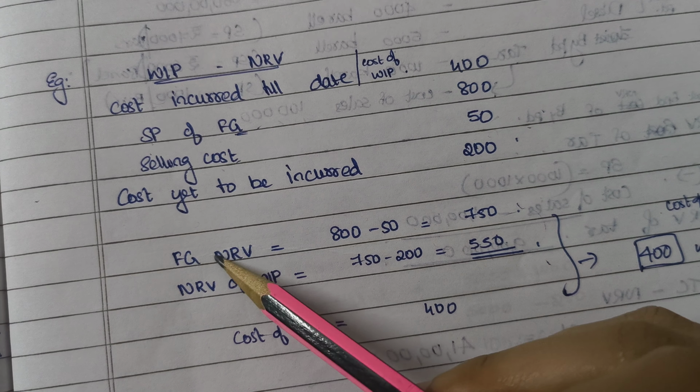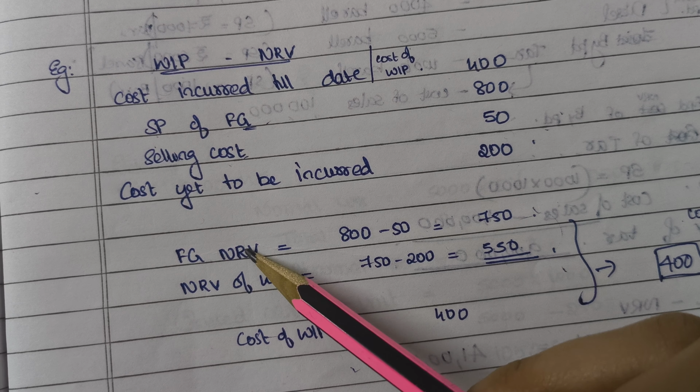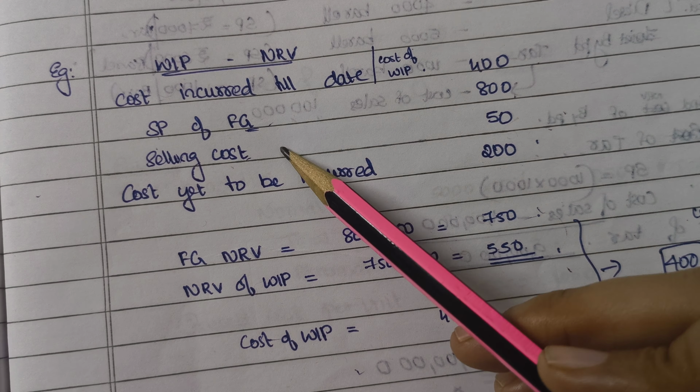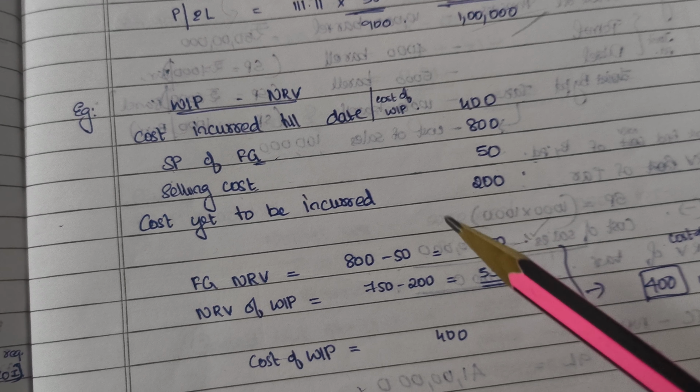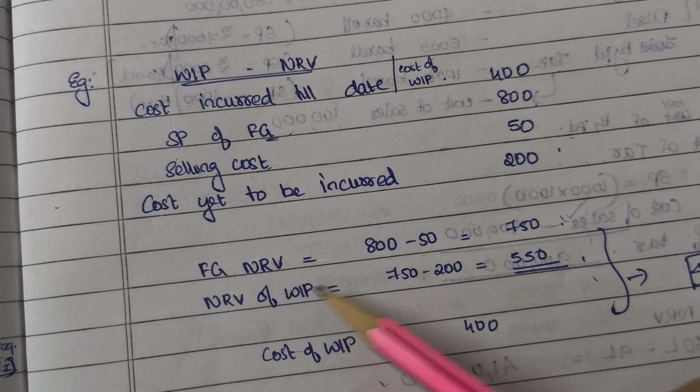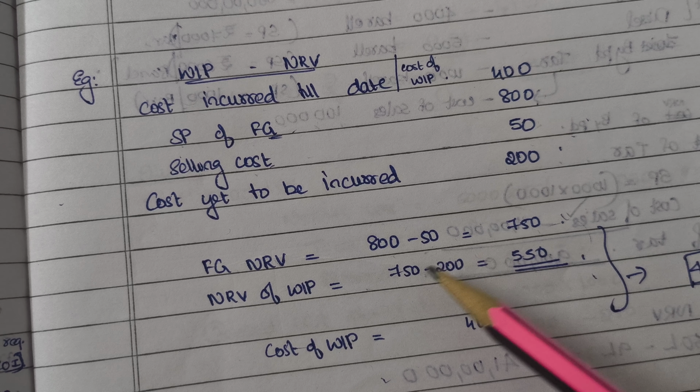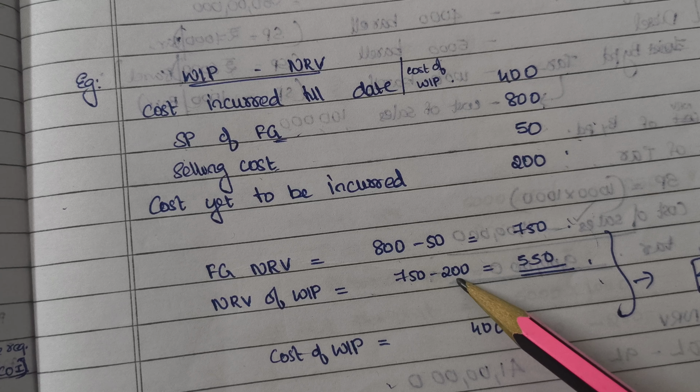So what will be the NRV of finished goods? Finished goods NRV is selling price minus cost of sale. That is 800 minus 50 gives 750.